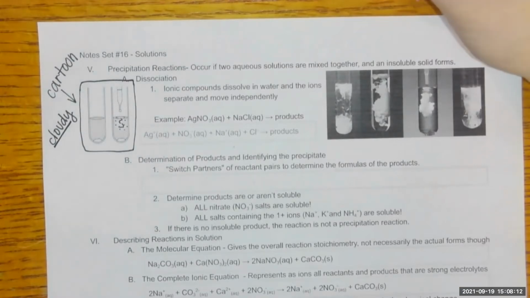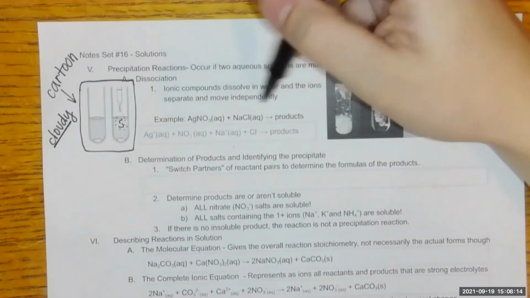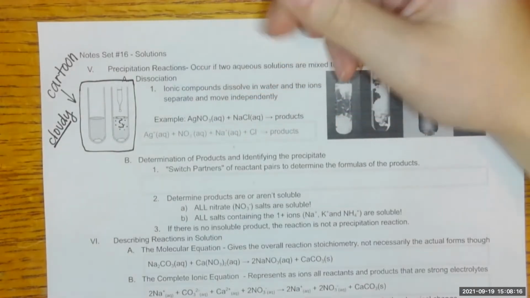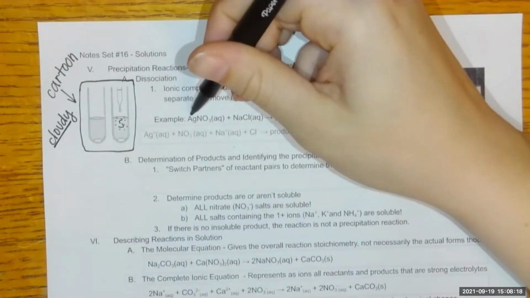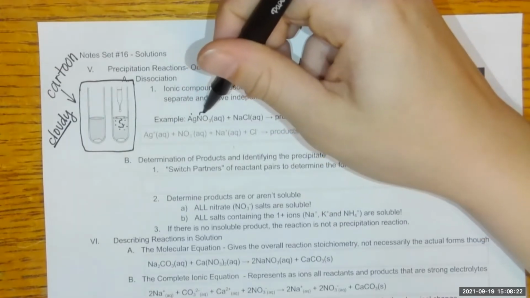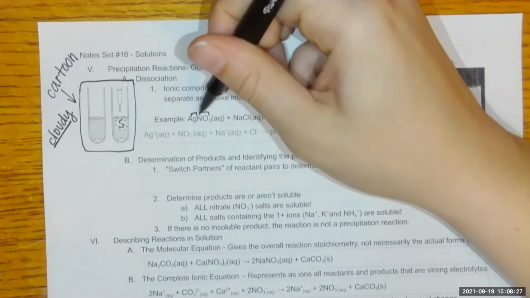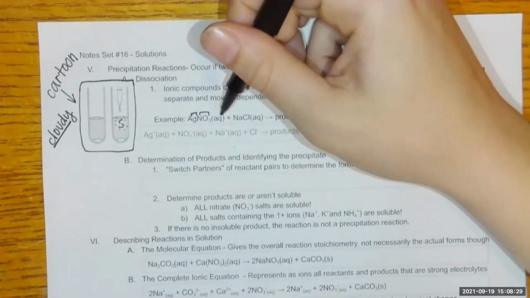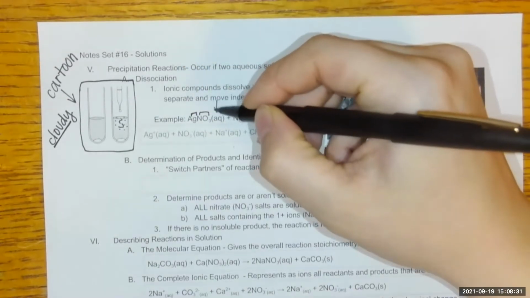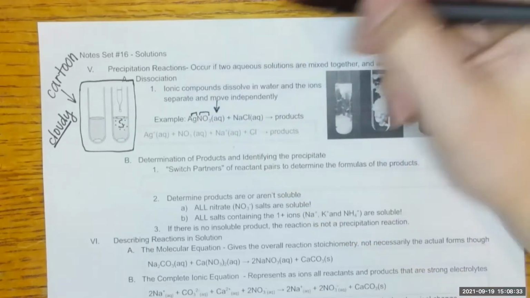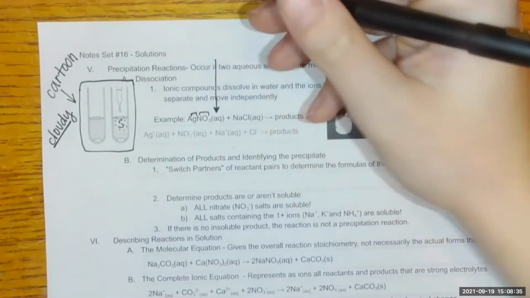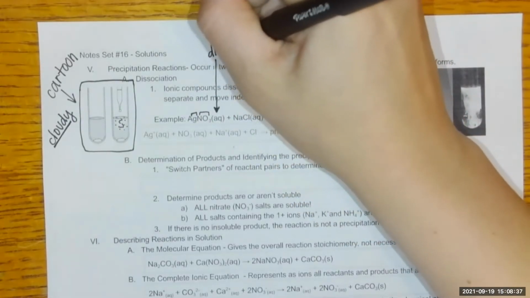So here's an example of a potential precipitation reaction. We have Ag, that's silver, NO3 nitrate. We have silver nitrate, which is soluble. The AQ there is telling us that this dissolved.